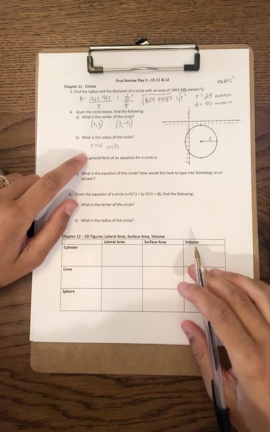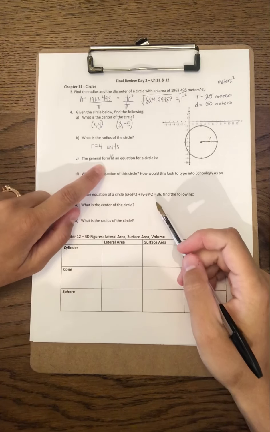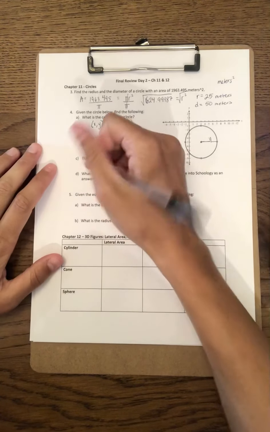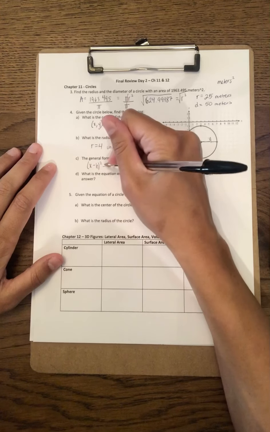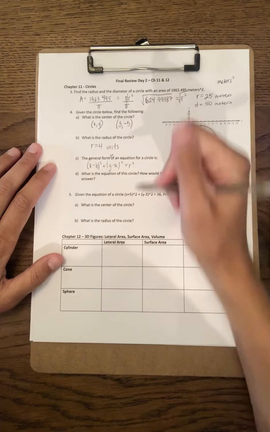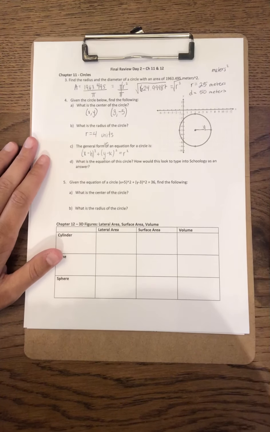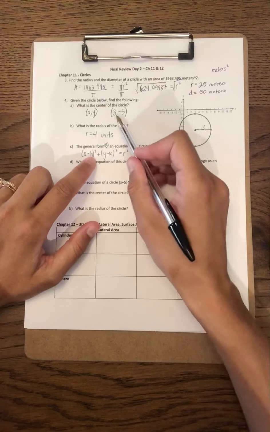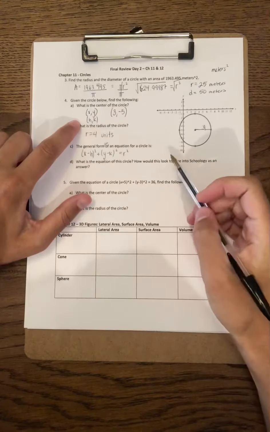The general formula, I should say formula, I'll have that changed for your notes. The general formula of an equation for a circle is x minus h squared plus y minus k squared equals r squared. You do not need to memorize this. You will see this in Math 3 though. H and k represent the center of the circle. So this is also written as h comma k.